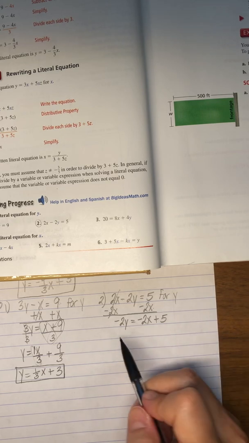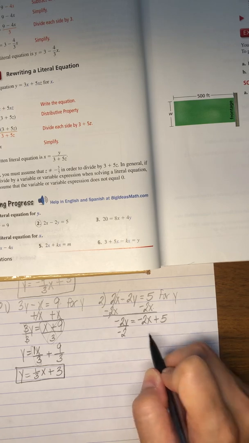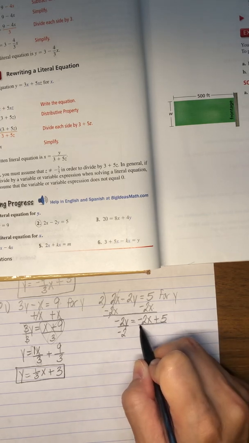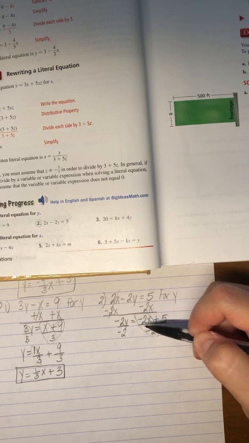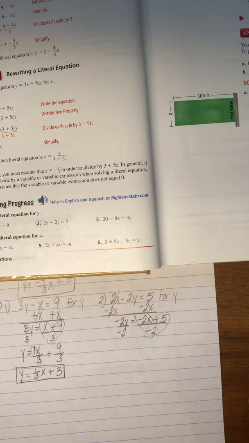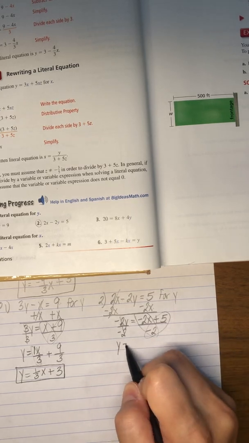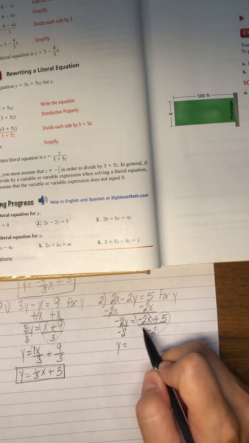Let's keep going. I'm going to solve for y. Let's get rid of this negative 2. We're going to divide by negative 2, and I'm going to divide the whole side here by negative 2. Let's use the heart method and divide each of these terms by negative 2. My answer, I get y equals, now I'm going to think about this and kind of jump ahead.